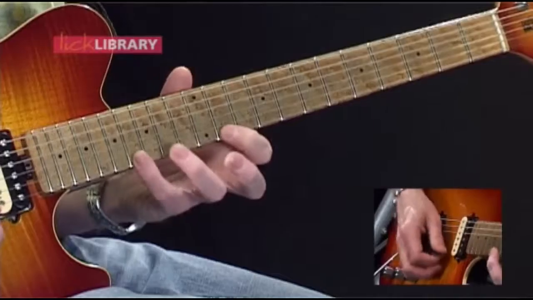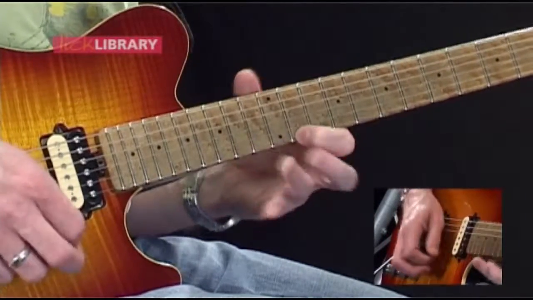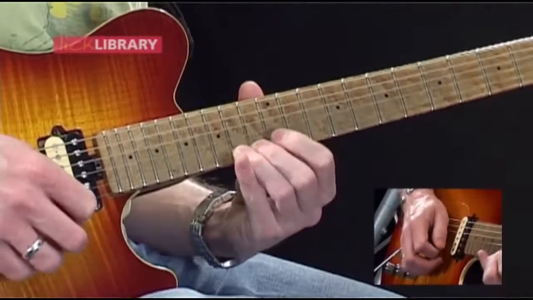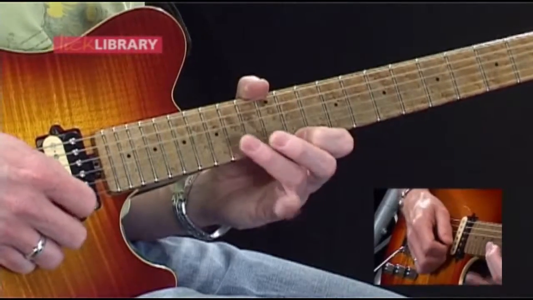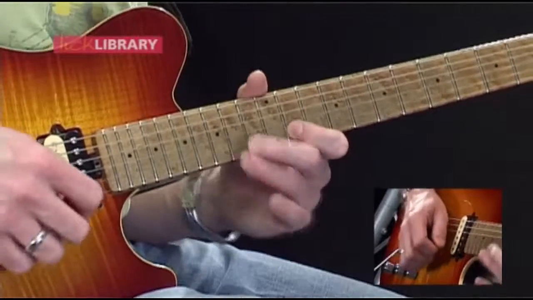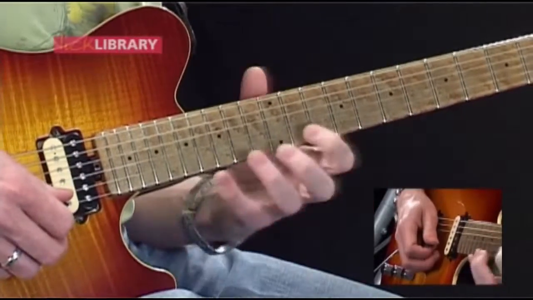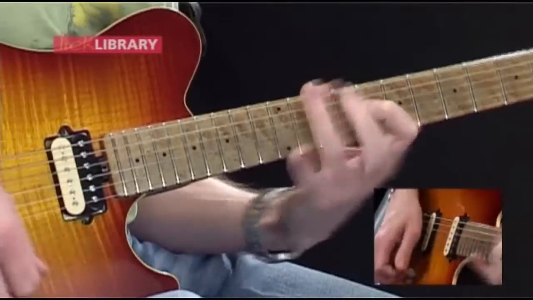So my fret positions, I'm going to be playing 16, 14, and 11 on the top E, 14 on the B, and then 14, 11 on the E, and then 14, 11 on the B string. And then just shift down like so.